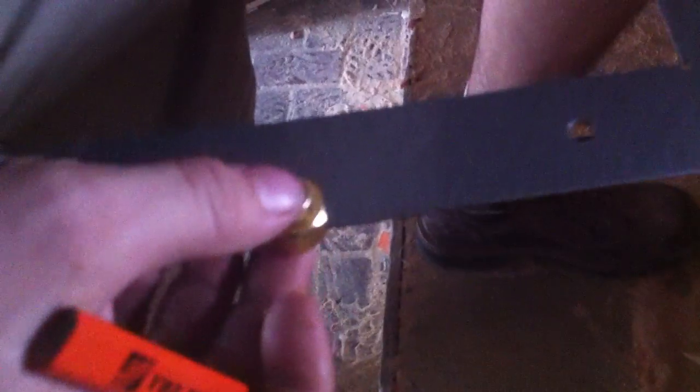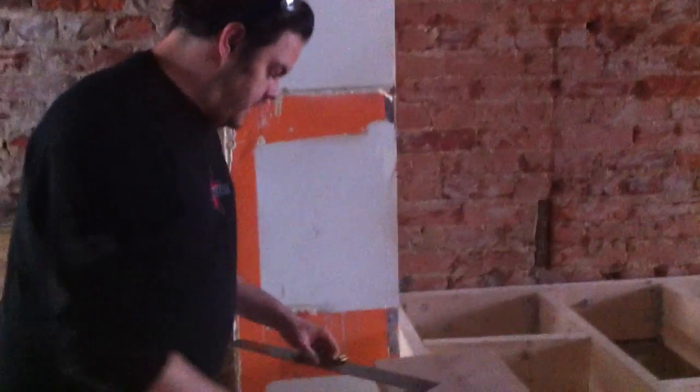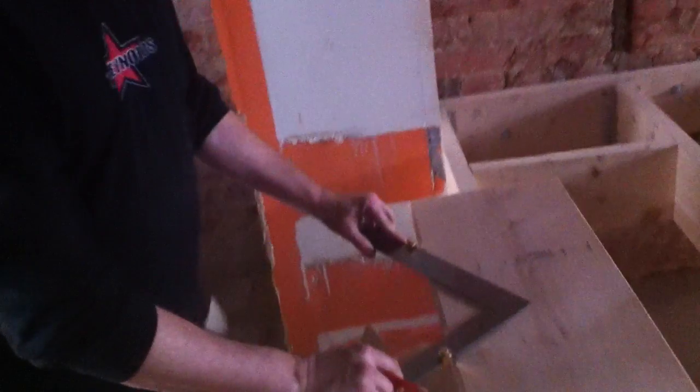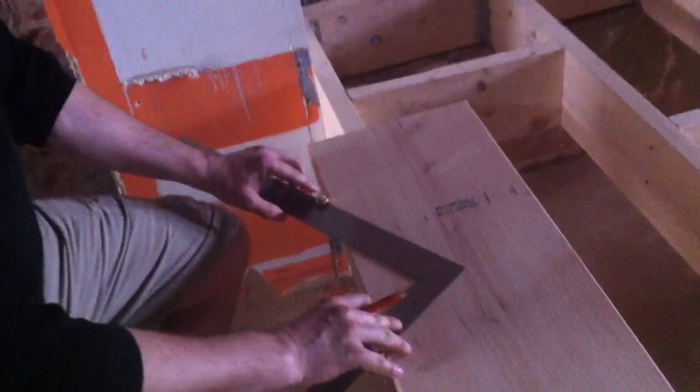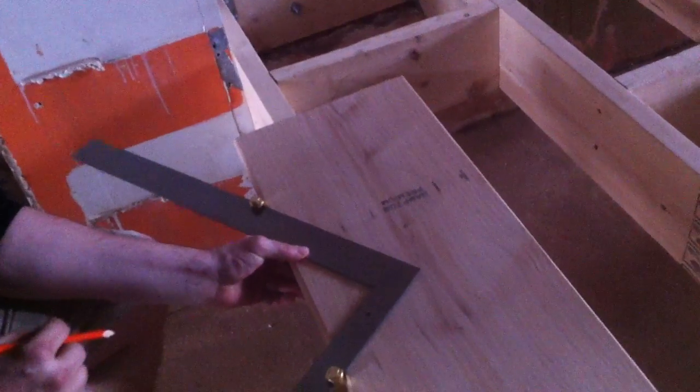These are called stair knocks, and basically what they do is they help you maintain your measurement on your framing square as you're laying everything out. Once you tighten these guys down, they don't move, and it just makes the job a little bit easier. So basically we want to start off down here towards the edge, but you want to make sure that you have enough room to make your first rise here.